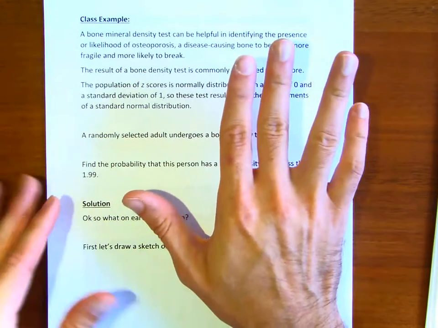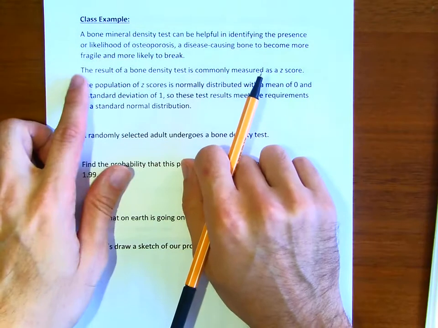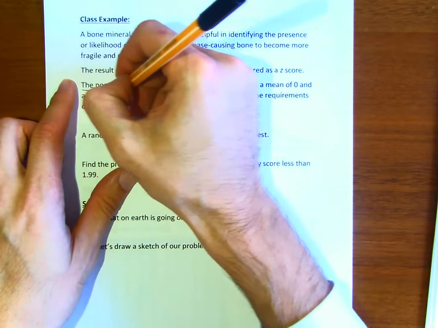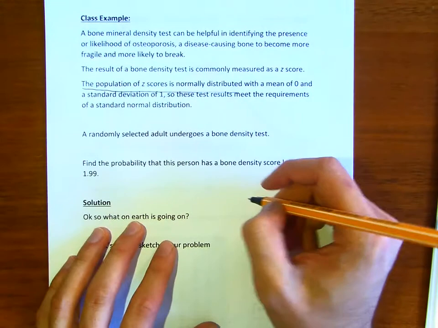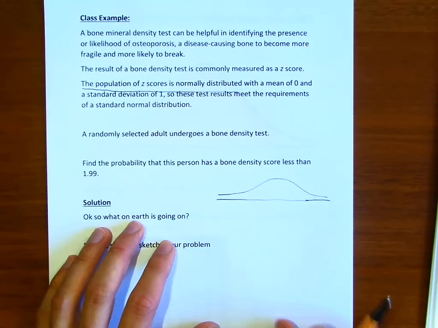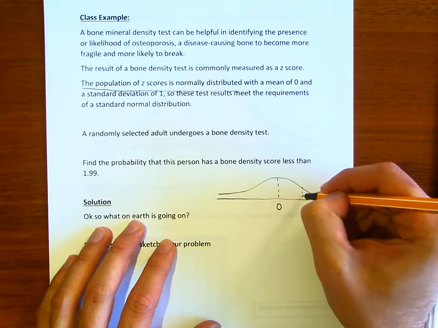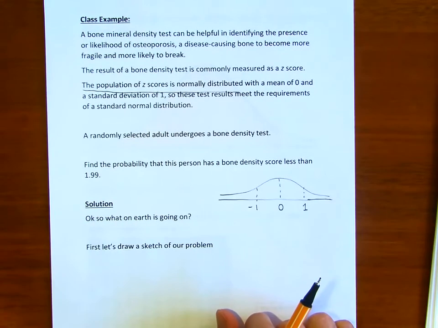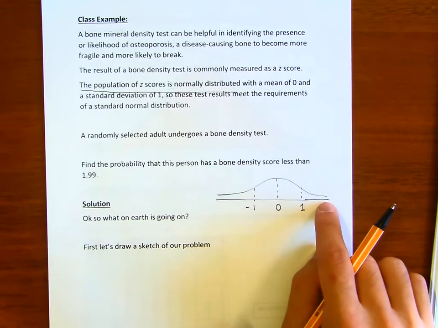So before we even do anything, let's draw a picture of what we have. The first thing that should pop out is that the z-score is normally distributed. So the second you have a normal distribution, you have to think that I have this visual. This is some normal distribution, and our center is 0, and I have 1 standard deviation to the right and 1 standard deviation to the left. So these test results meet the requirements of a normal distribution.